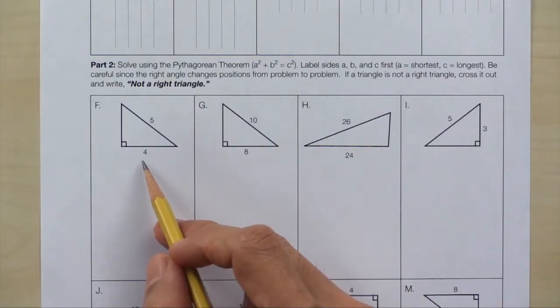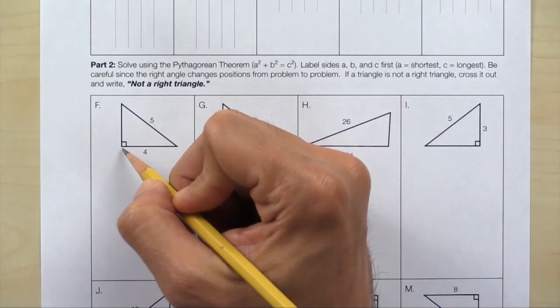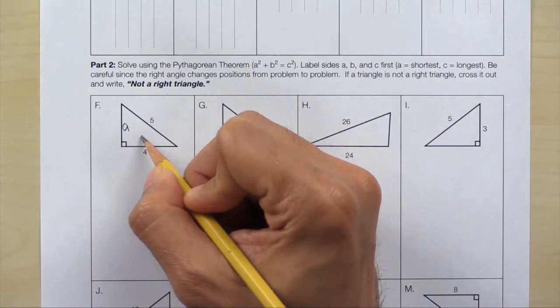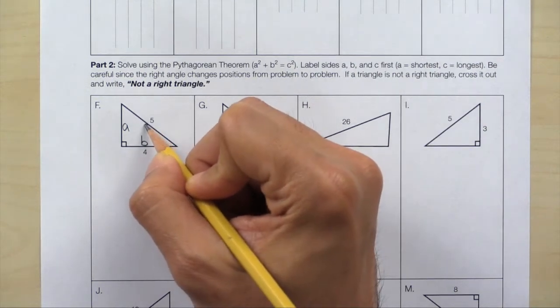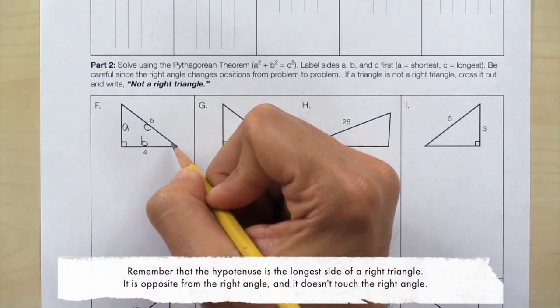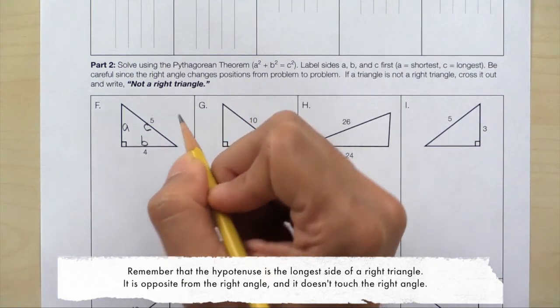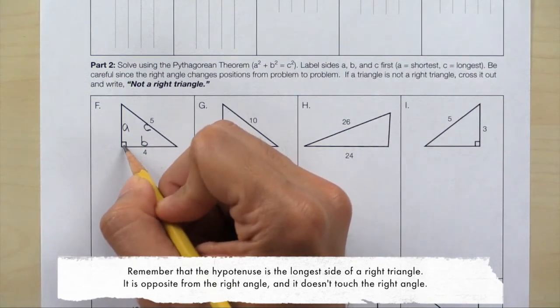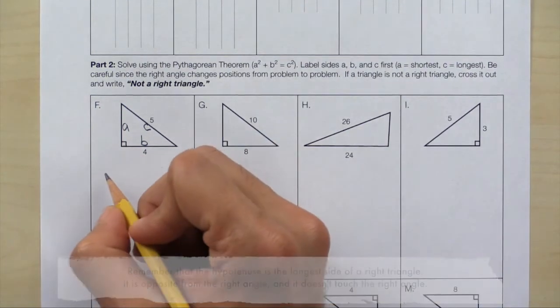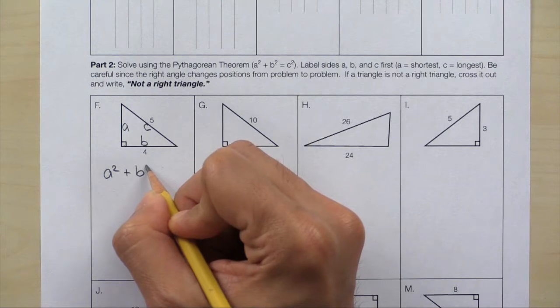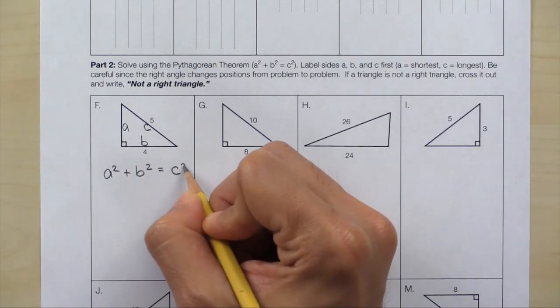First example, box F. Here, we do have a right triangle, so we can use the Pythagorean theorem to find the length of this missing side. So this is side A, since it's the shortest. This is side B, and this is side C, which is the hypotenuse. And remember, the hypotenuse is the longest side, and it's opposite from the right angle, and it doesn't touch the right angle. Here's the Pythagorean theorem. A squared plus b squared equals c squared.